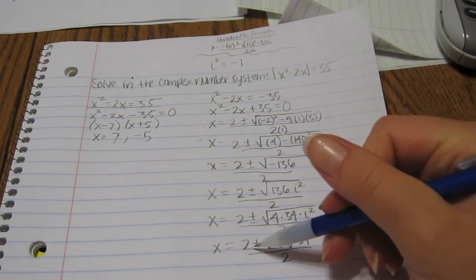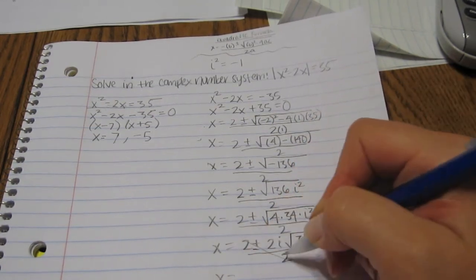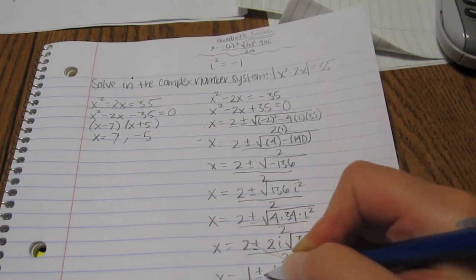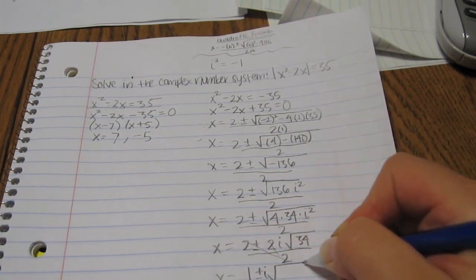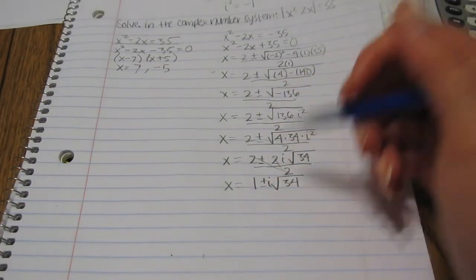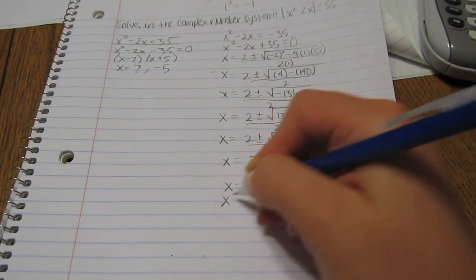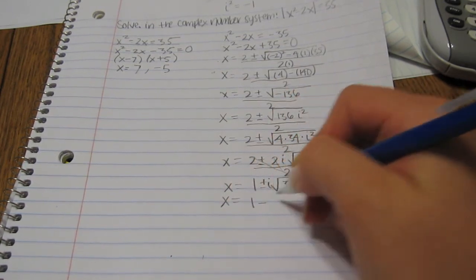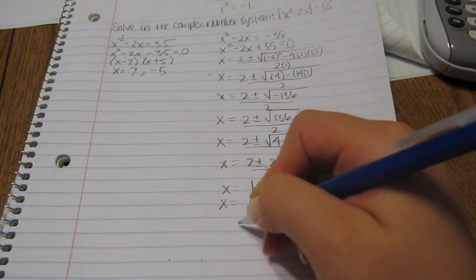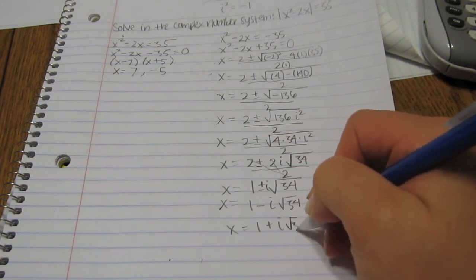And we can see that the 2's are going to divide out, and we'll be left with 1 plus or minus i square root 34. So x is 1 minus i square root 34 and 1 plus i square root 34.